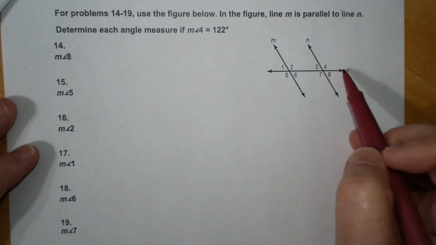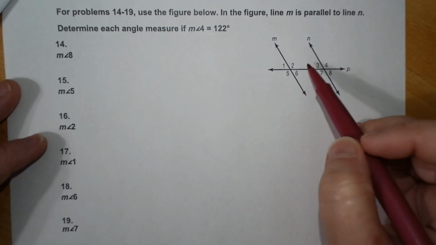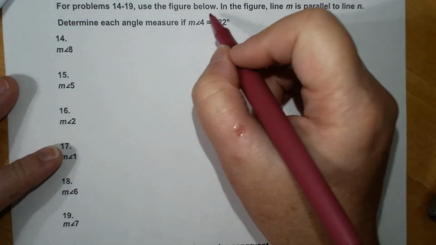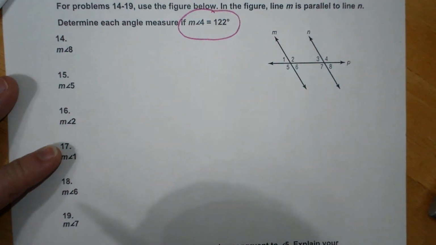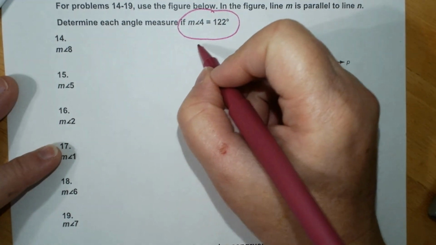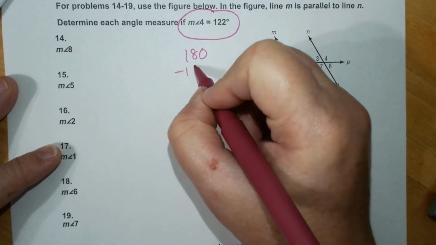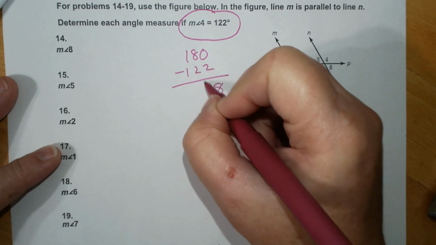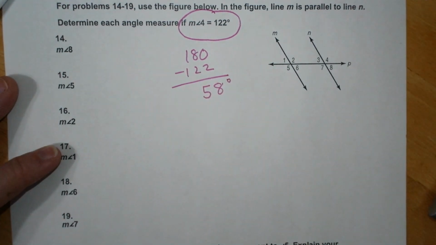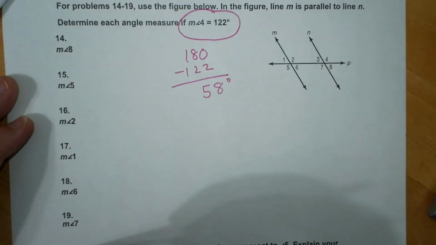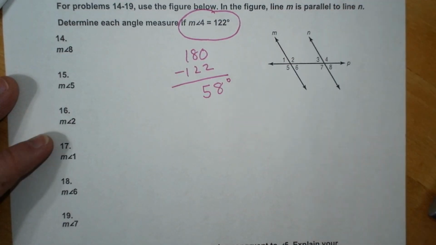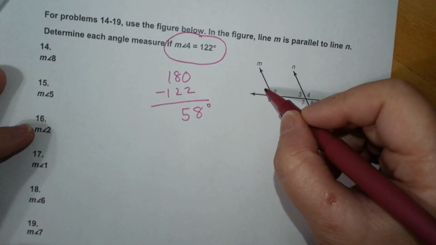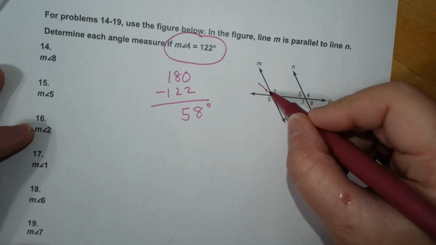If I ever have a problem like this, and I know I'm going to be given one angle, and I have to go find the other 7, I'm going to first find the measurement of the first angle, and I'm going to do 180 minus 122, and then I'm going to get 58 degrees. The only two measurements that can show up here are either 122 or 58. And I memorized that vertical angles, so there's a Z.